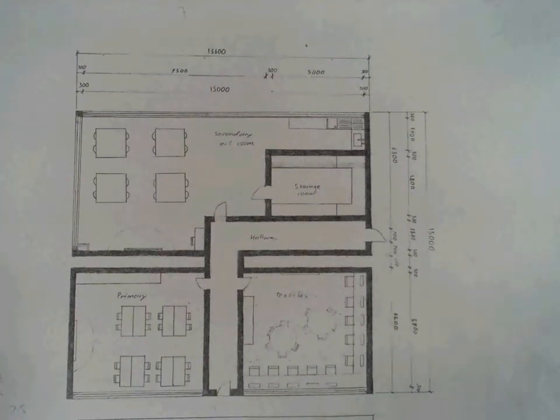In this tutorial today, you will learn how to read a floor plan. This is for environmental design. In environmental design, we will look at planimetrics, floor plans, and elevations.